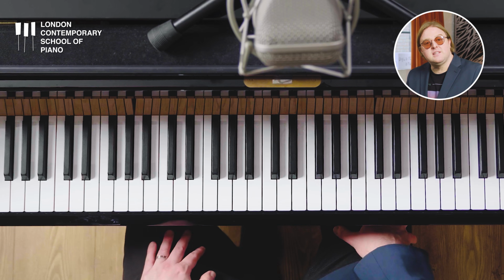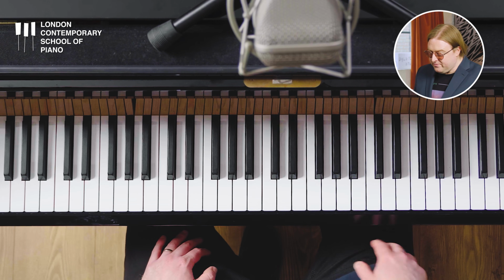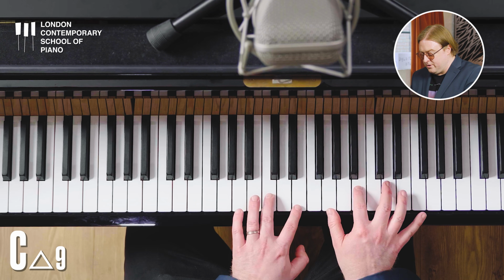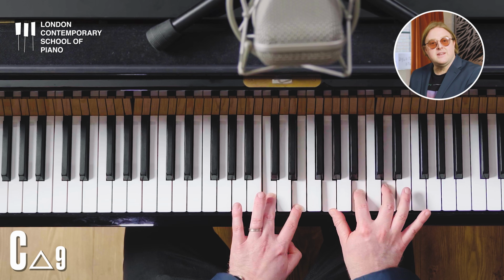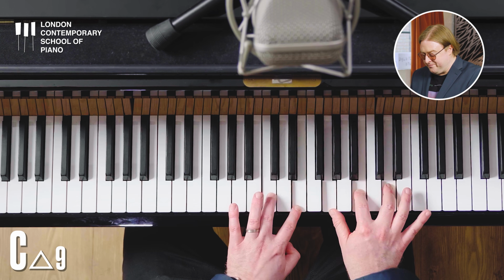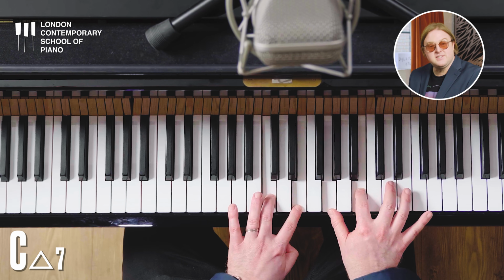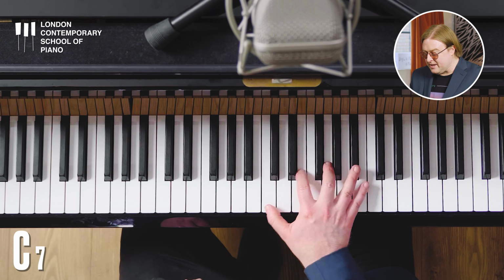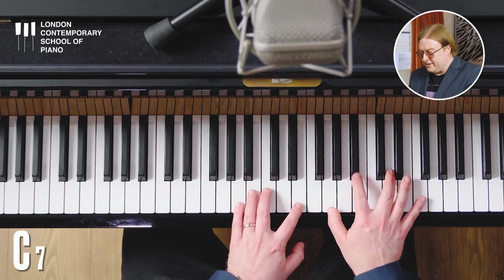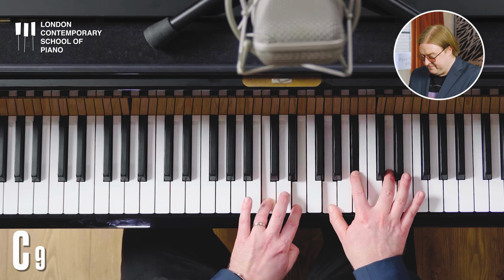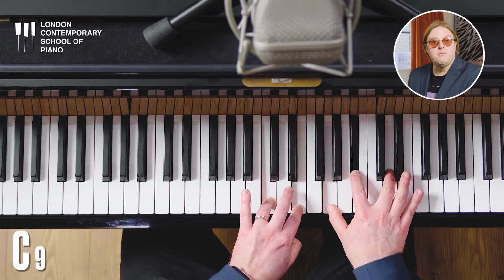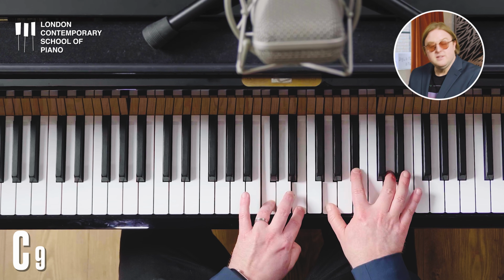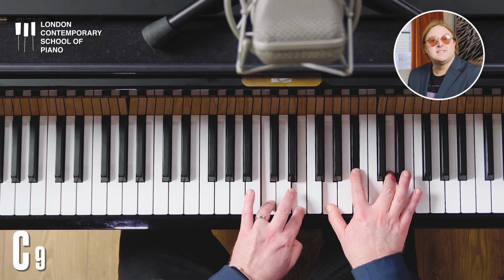So let's start with how we build a ninth chord. If we have a major 7 chord, to turn it into a major ninth chord, we just add that additional note, the ninth, above the root note. You can see that. You've got C major 7, C major 9. And the same applies to the dominant 7. You've got a C7, and this then turns into a C9. So a C9 comes from the dominant 7 family. C major 9, C9. And then of course we have C minor 9.